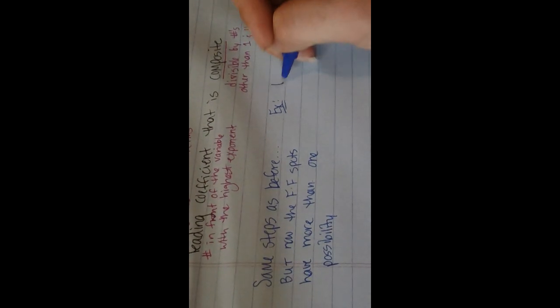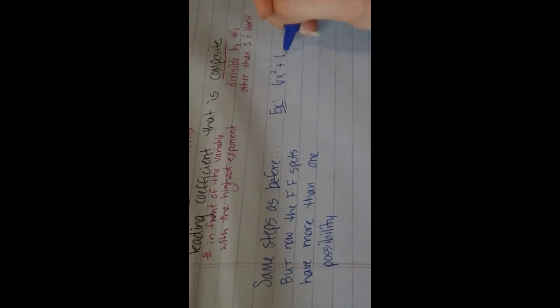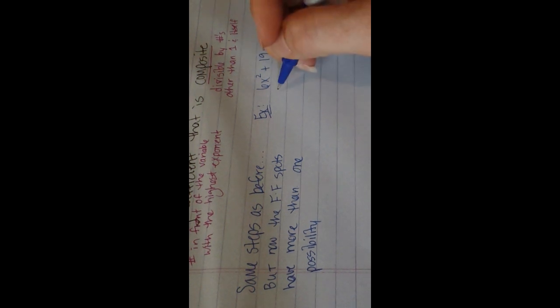Let's look at an example. 6x squared plus 19x plus 15. We want to start out the same way. So our very first step is always to check if there's a greatest common factor. Is there a number that can go into 6, 19, and 15 all at the same time? And the answer to that is no.